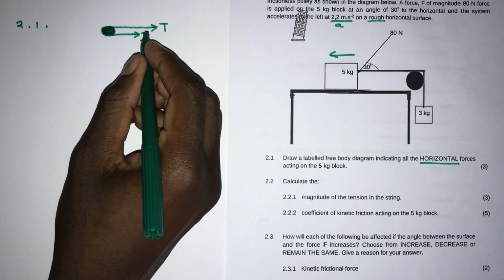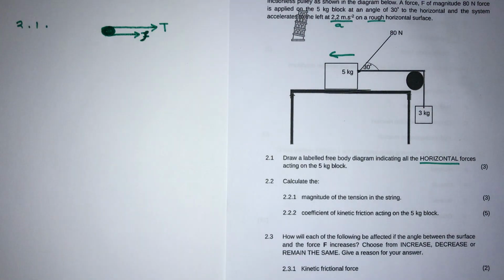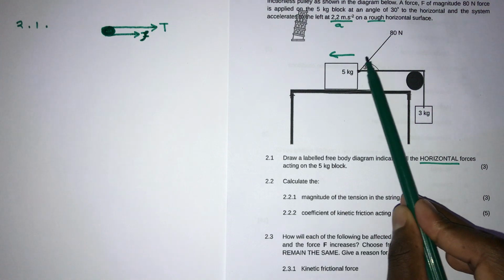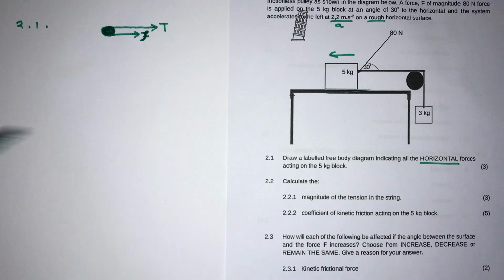Make sure it's a small letter f. That was my mistake. Make sure it's a small letter f. So remember, this one opposes the motion. Since the object is going to the left, it means that the frictional force is going to the right. It opposes the motion of an object.